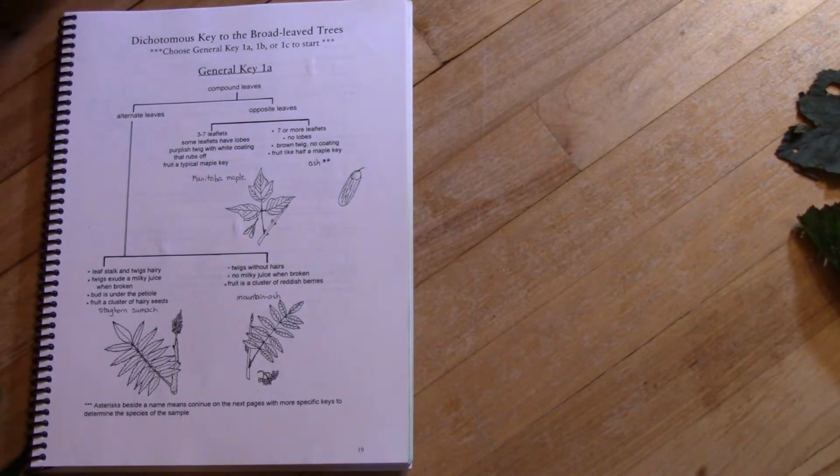We're actually going to start using our key now. If you haven't seen the previous videos where I talk about some of the identifying features of leaves, you should probably go watch some of those. We're going to start using this key.